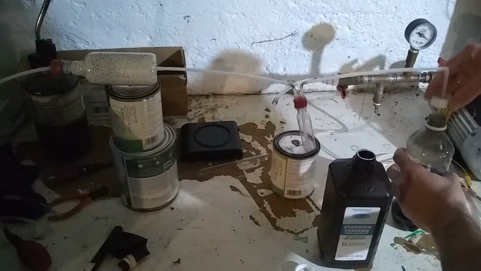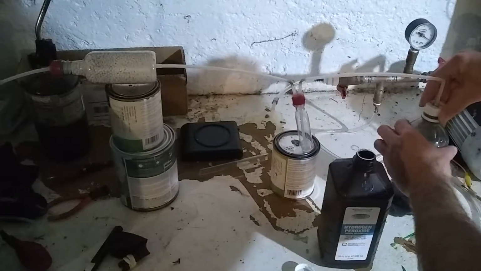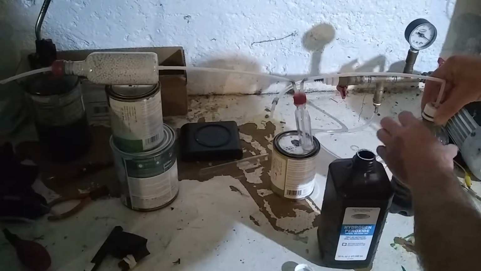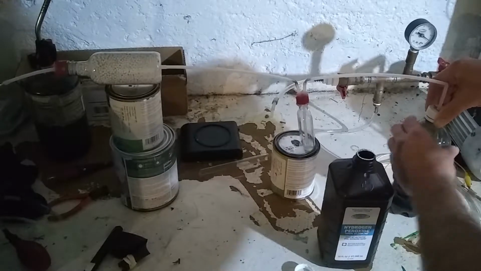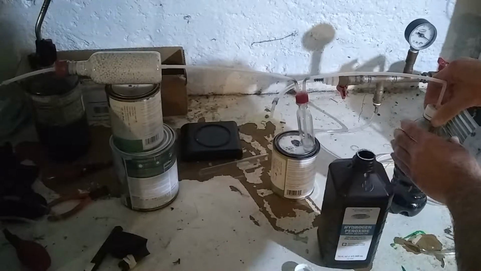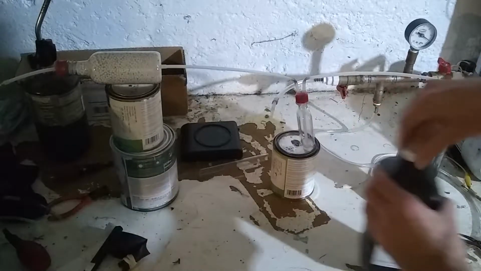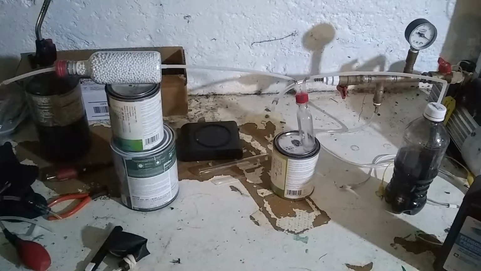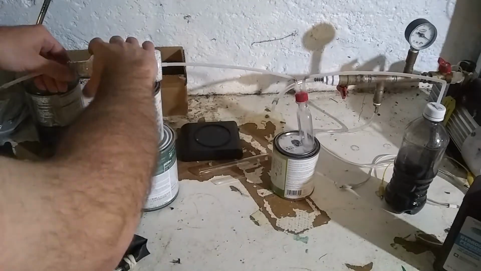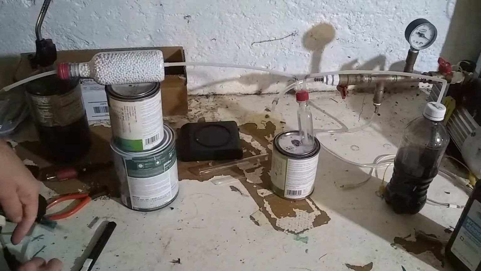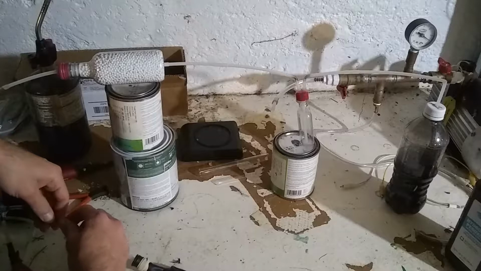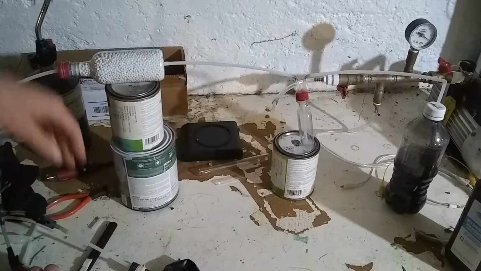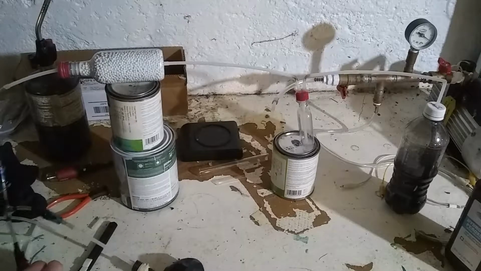Hydrogen peroxide. And it is fizzing like mad. Hopefully that should have been enough, but I should be pulling mostly oxygen and very little air through here.